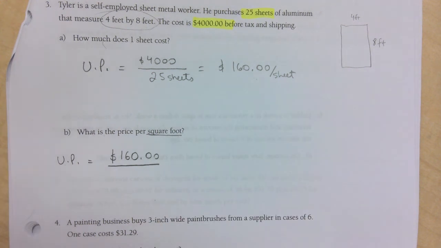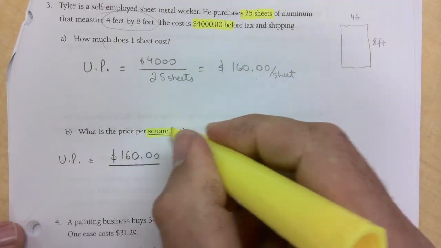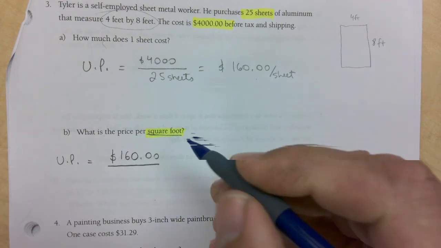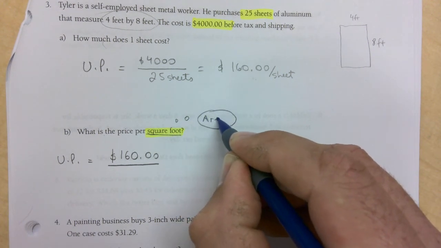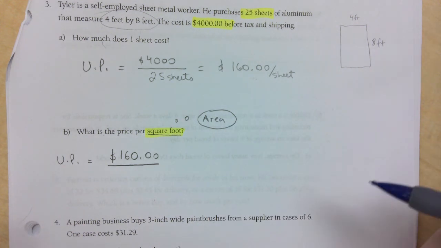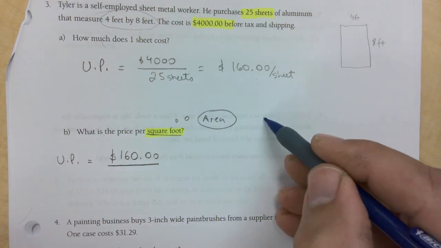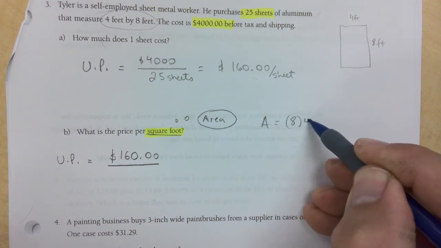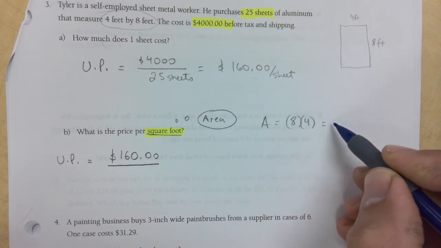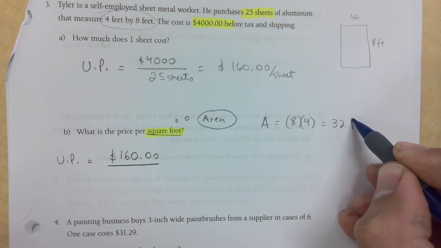So square foot, I'm going to highlight that. You should also be thinking area, okay? So the area of this would be length times width, which is 32 square feet.